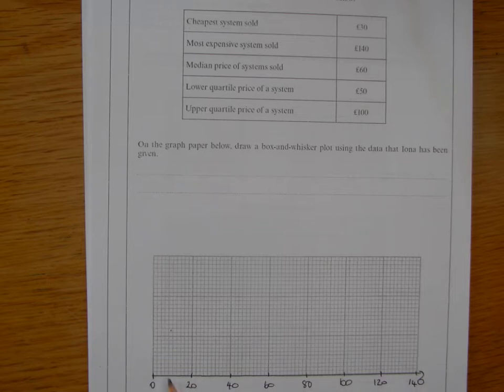I did look to see whether I could go up in tens, because you can see the lowest one is 30, and if I went up in tens from 30, I'd go 40, 50, 60, 70, 80, 90, 100. I need to go up to 140, so there wasn't enough room to do that sort of scale. So I've gone up in 20s, so I can fit it all in.